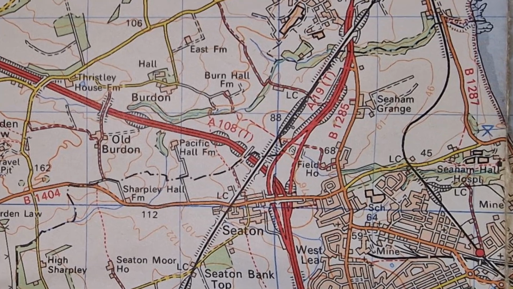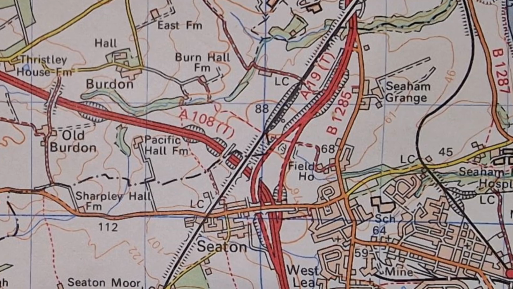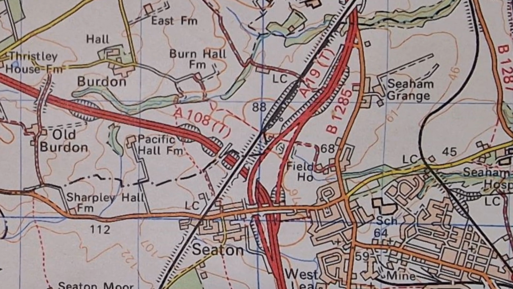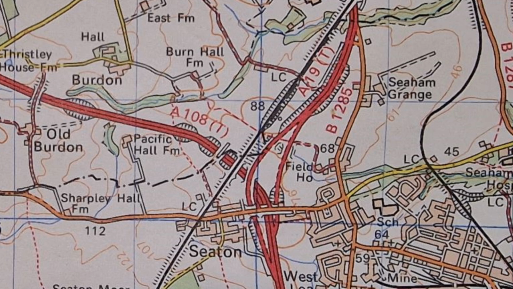Trunk roads were often not the whole length of a road. For example, a bit of the A19 might have been a trunk road, and as soon as it went past Sunderland, it became a different road number, but still retained the trunk road.